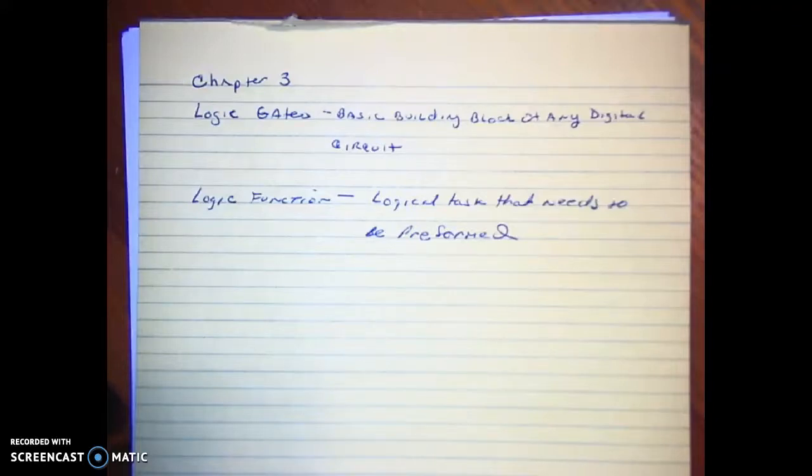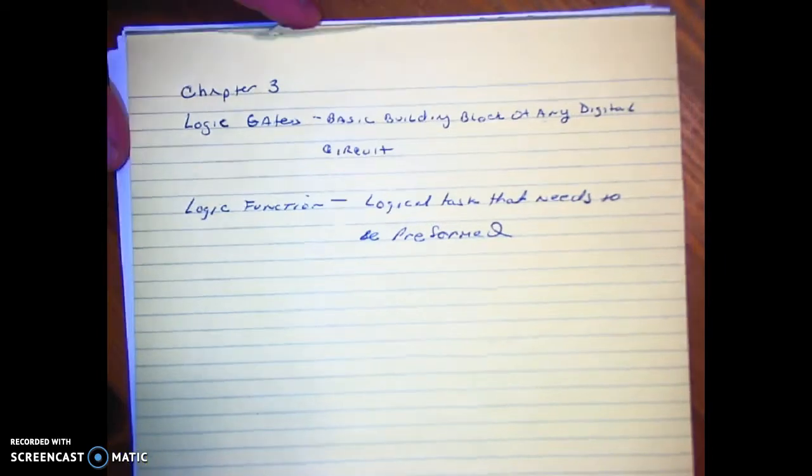This is chapter 3, going into what we call logic gates. Basically, what we're going to be talking about in this chapter is the various different types of logic gates. So let's get into some definitions here, and let's talk about some digital circuitry. Let's get into the meat of this class.